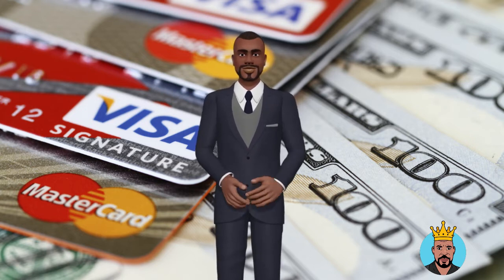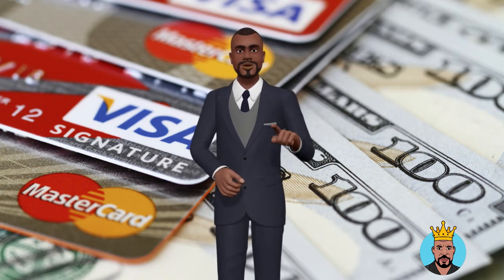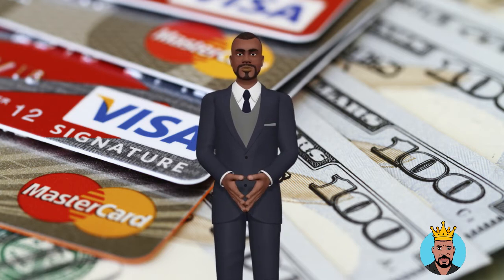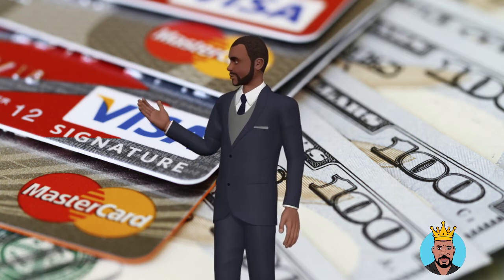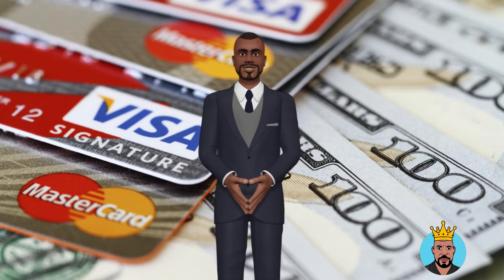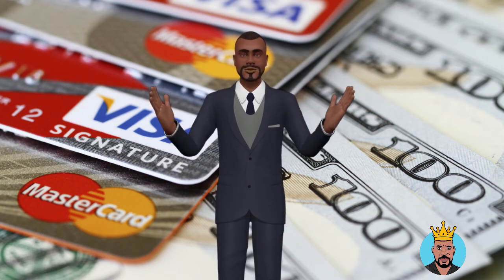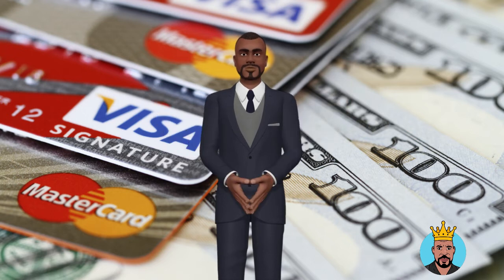A $500 balance on a card with a $5,000 credit limit, for example, would result in a 10% credit usage rate on that card. If you have two more credit cards, one with a $2,000 balance and the other with a $200 balance, both with $5,000 credit limits, your total credit usage is 18%.